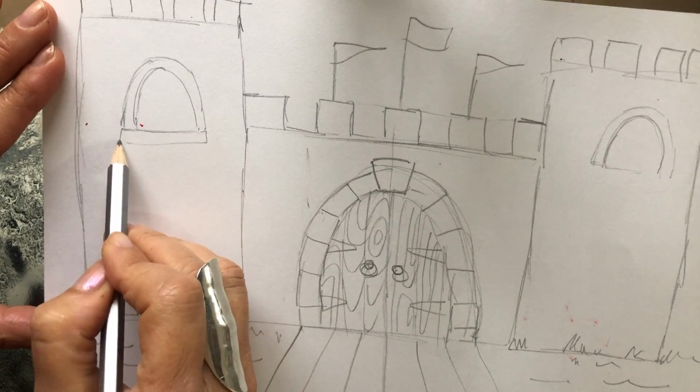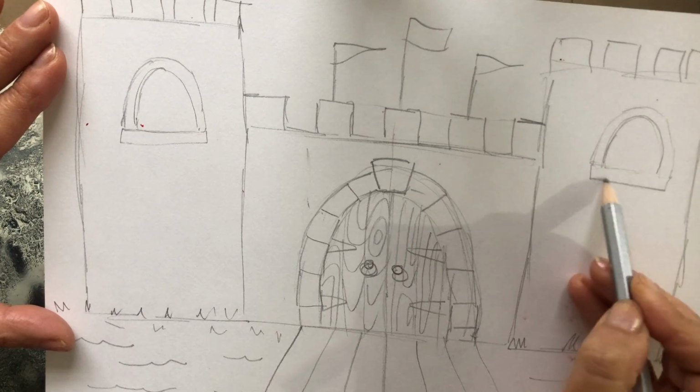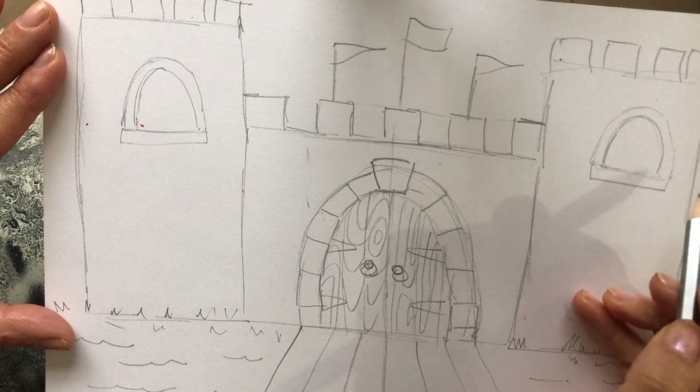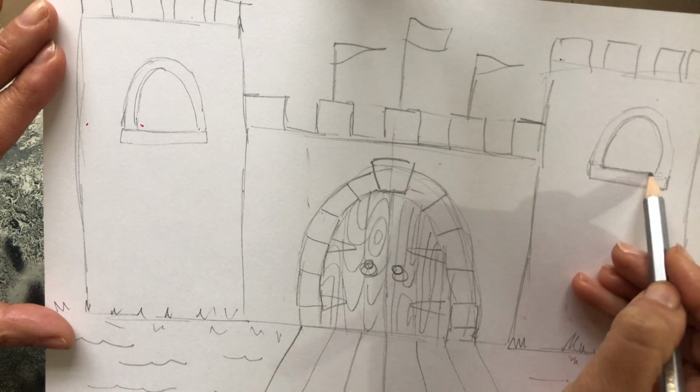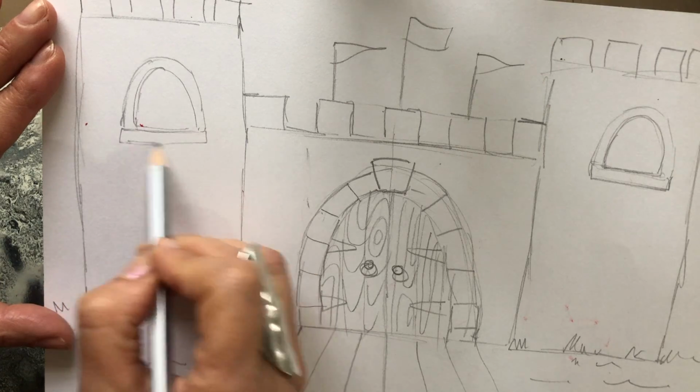Then I don't know if you want to put a dragon in your window, or a prince or a princess, or someone trapped in a tower. That's totally up to you.